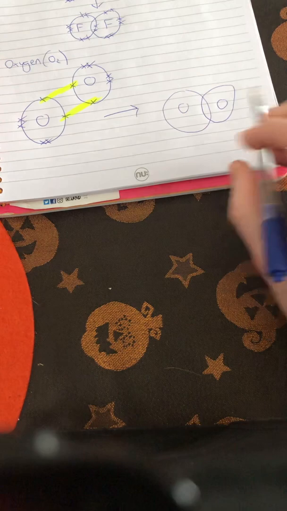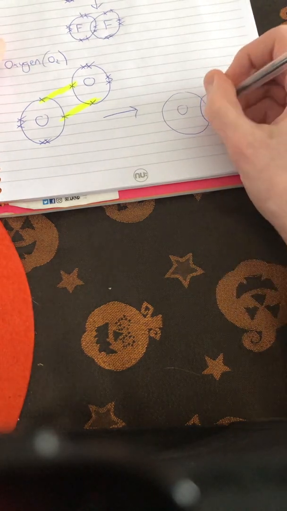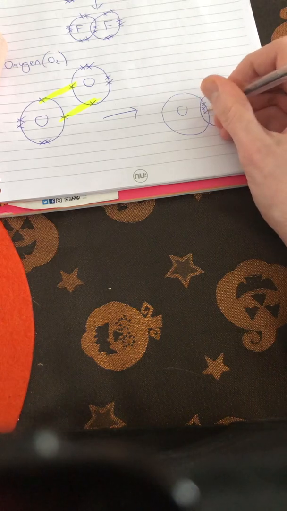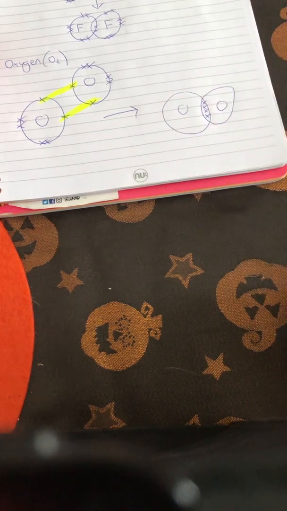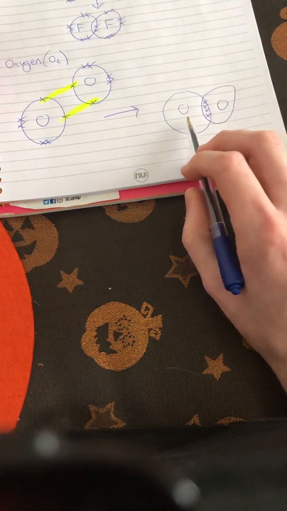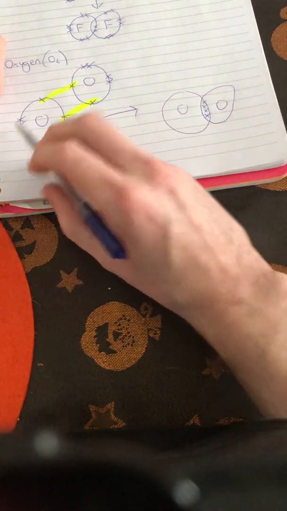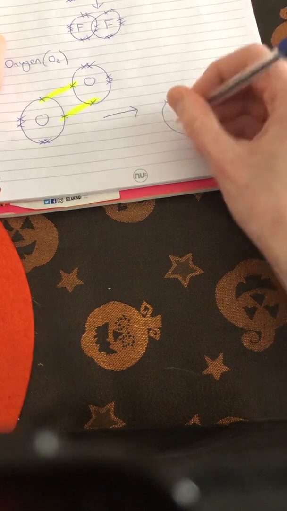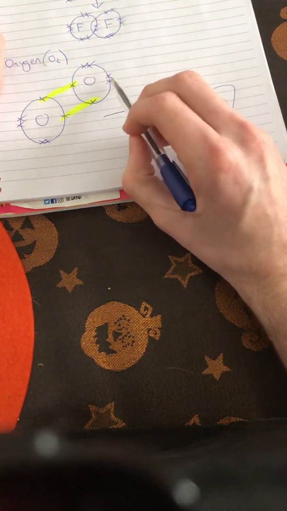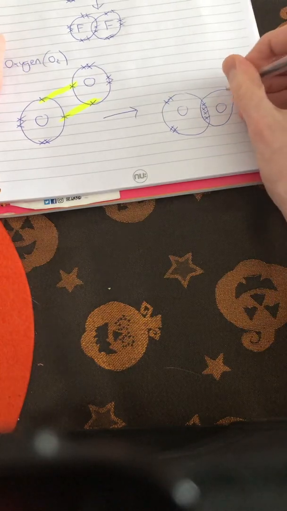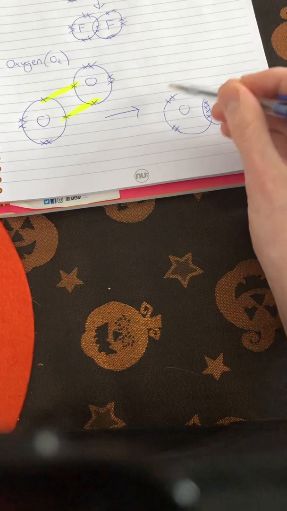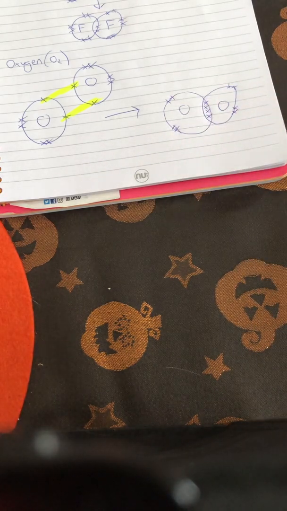Well, that's terrible, but anyway. So in that overlap there should be 1, 2, 3, 4. Okay? Now, in this oxygen there's 2 pairs. In that oxygen there's 2 pairs, so 1, 2. And that is how we draw oxygen.